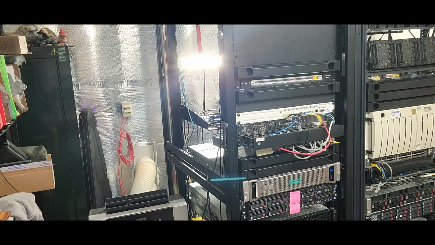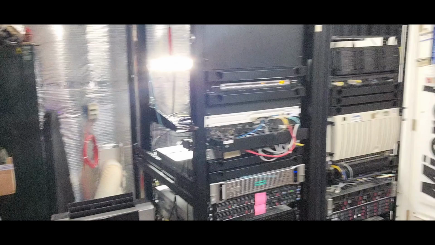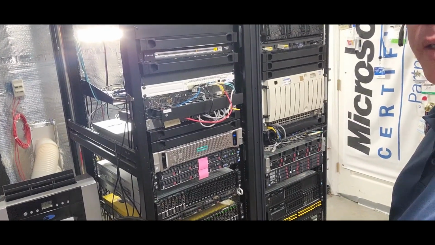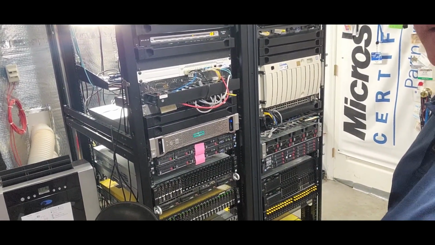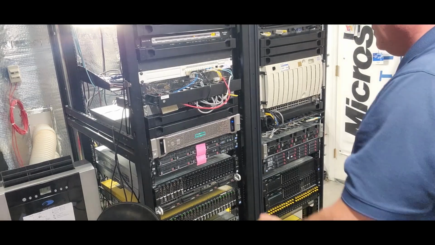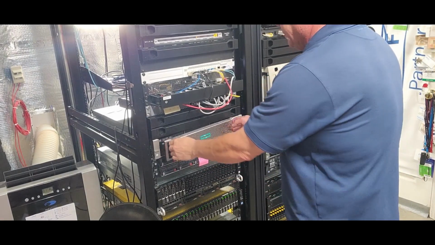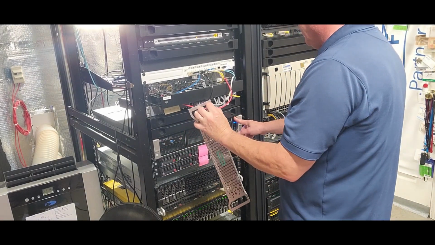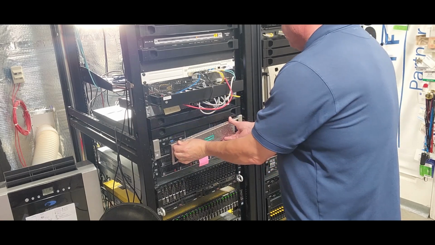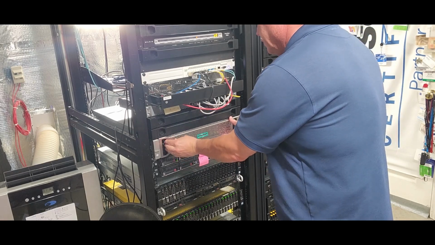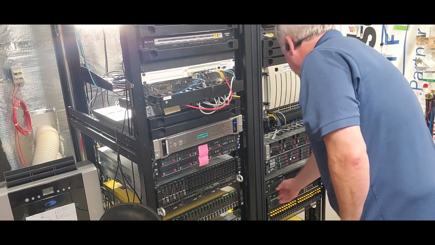So, with that being the case, we will start to bring up compute here shortly. Let's start with this one. And then this one.